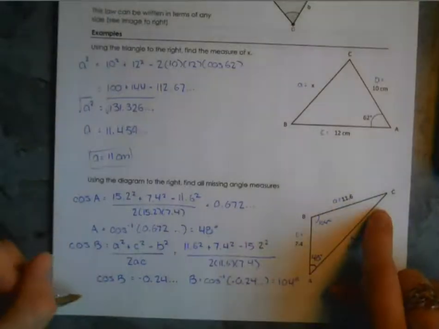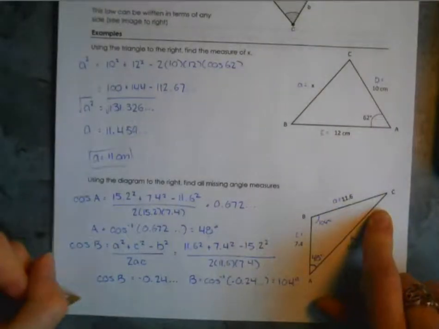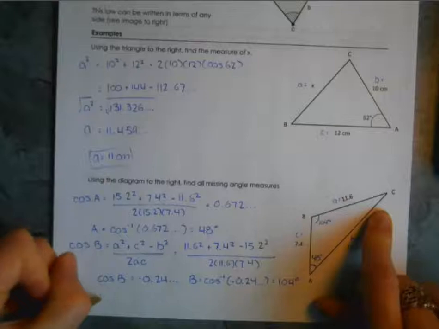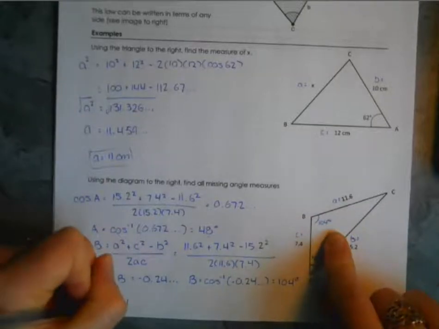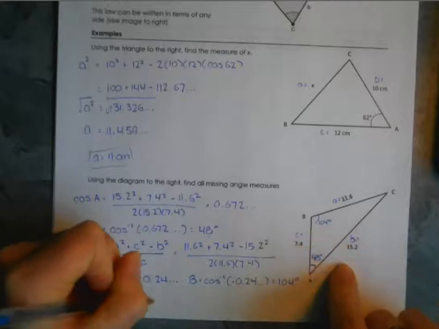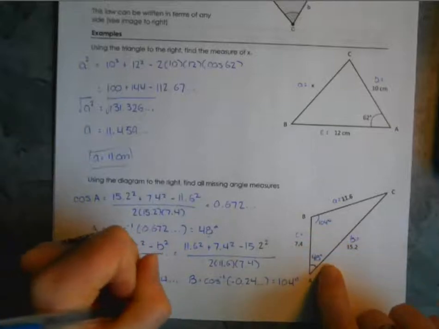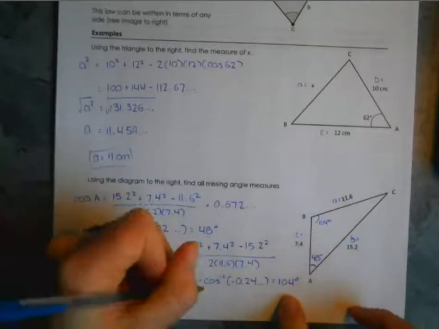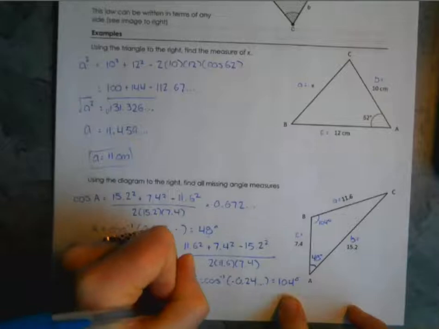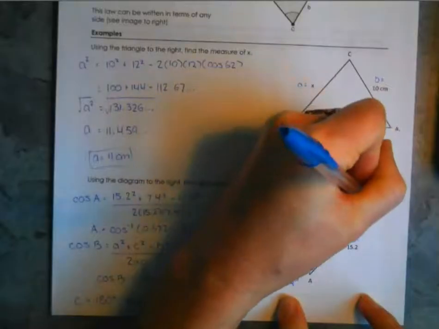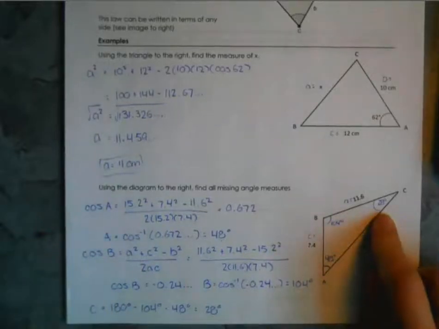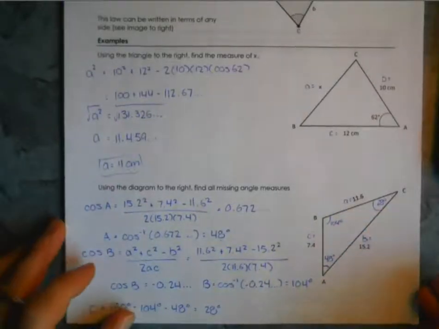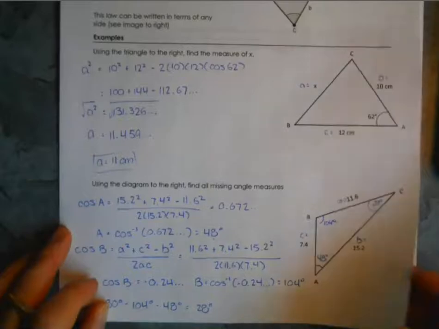Now for the third angle, this is always the best part, is once we have two other angles, we know that all we have to do is 180 minus the other angles we found, 104 minus 48. And that leaves us with 28 degrees, which again, we don't want to rely too heavily on this because these usually aren't drawn to scale, but it does look like it would be a narrower angle, right? So that seems good. All right.